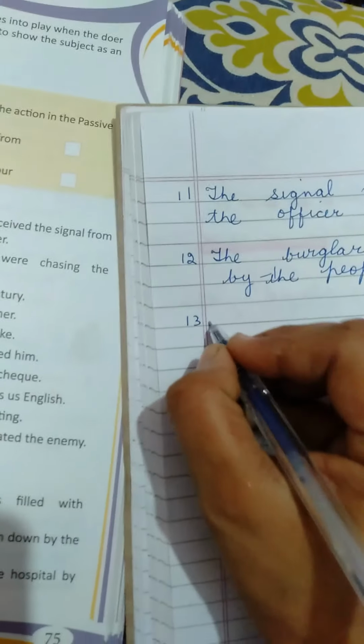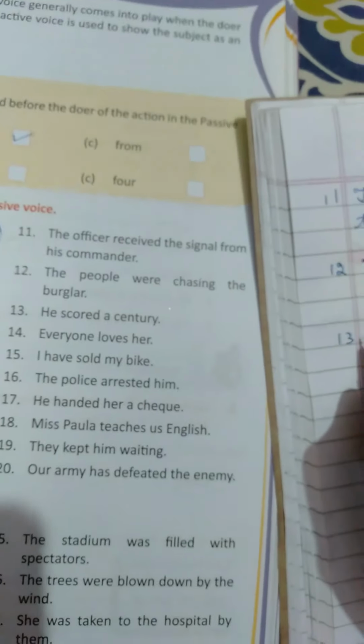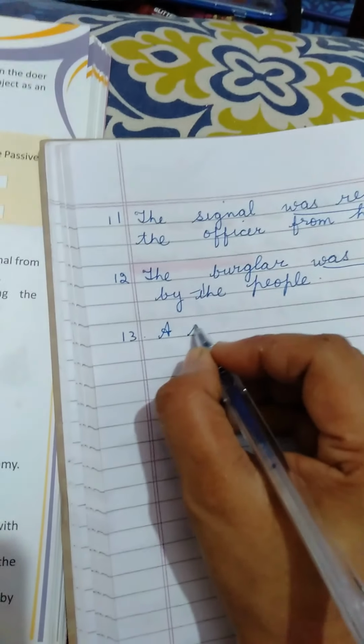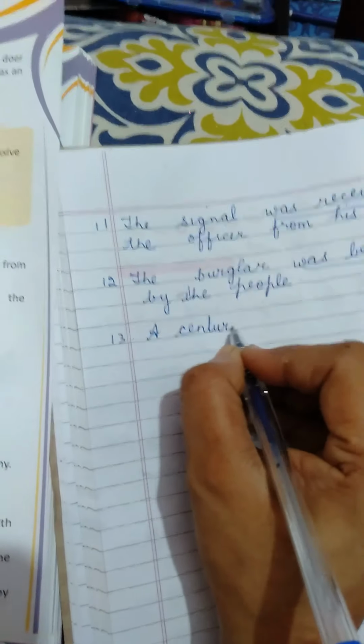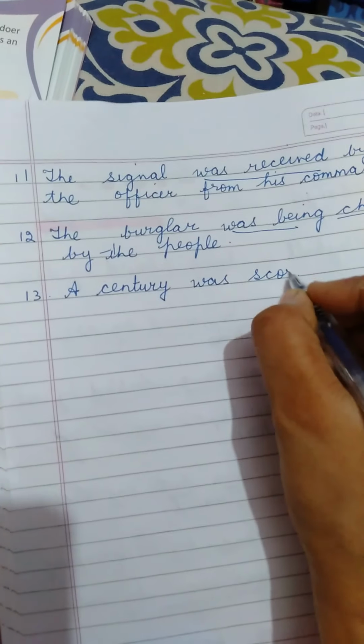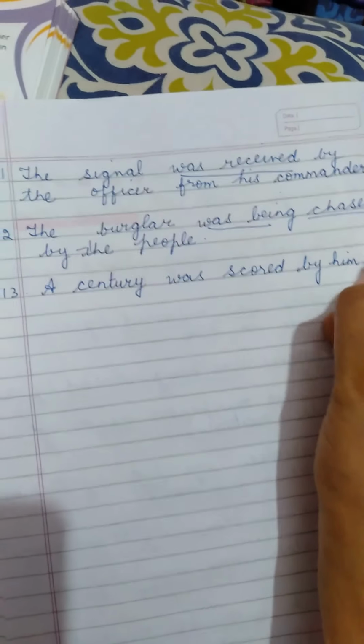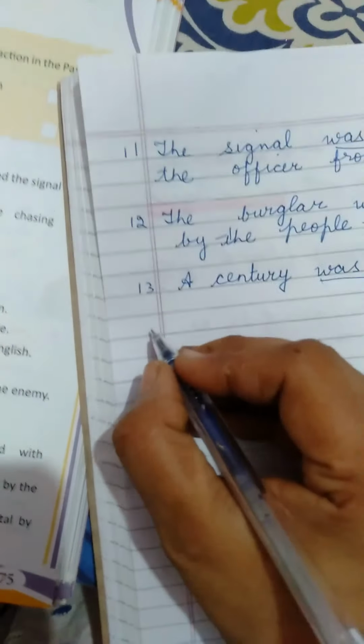Number 13. He scored what? A century. So a century is the object. This is going to be now the subject in passive voice. A century was scored by him. Very good. Come on. Number 14.